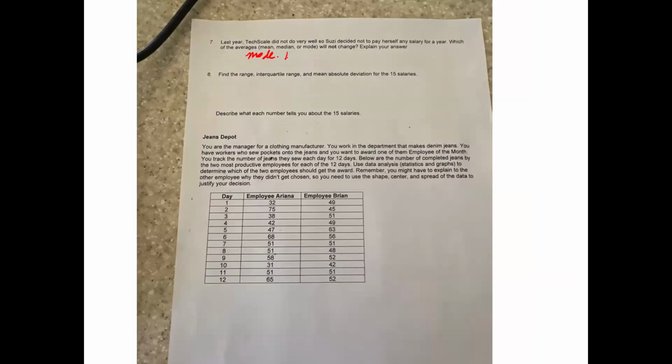And it's mode because it does not use every salary. What is your mode for this one? It's $30,000 with 5 people.